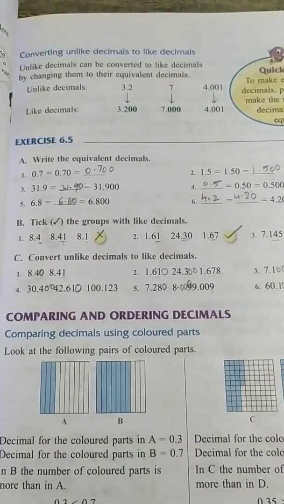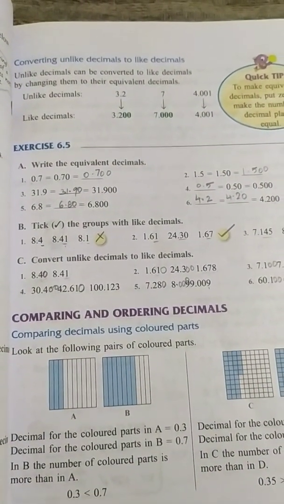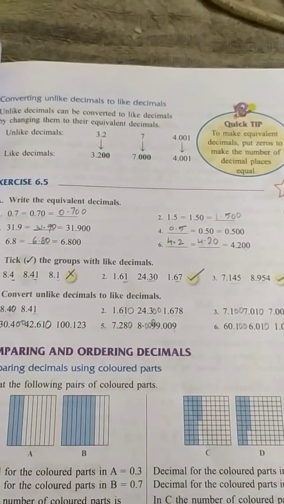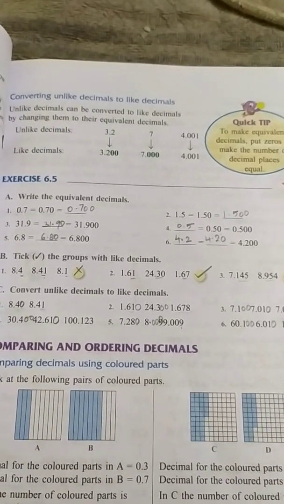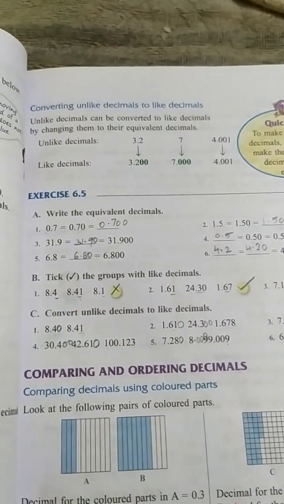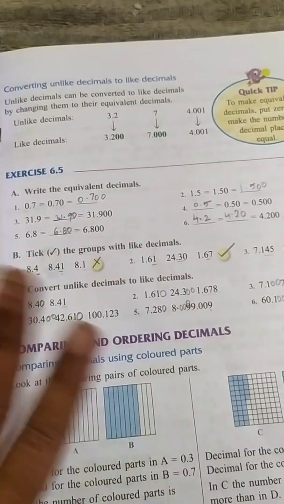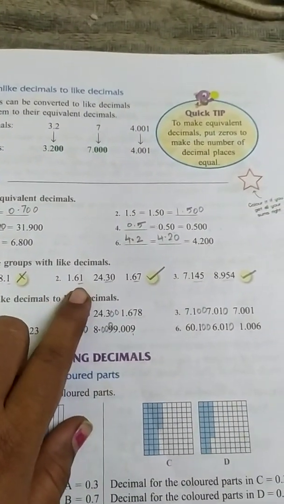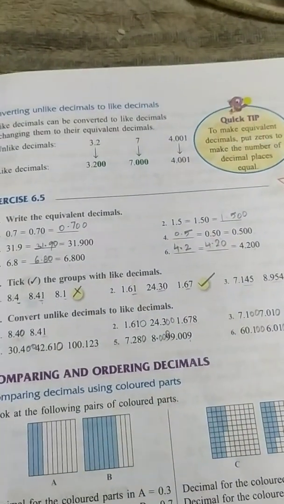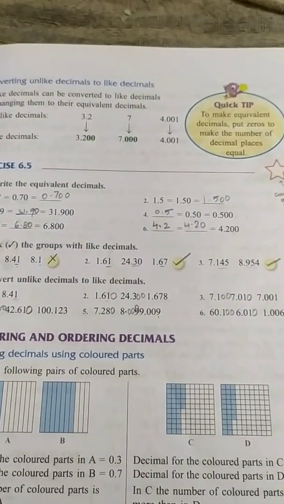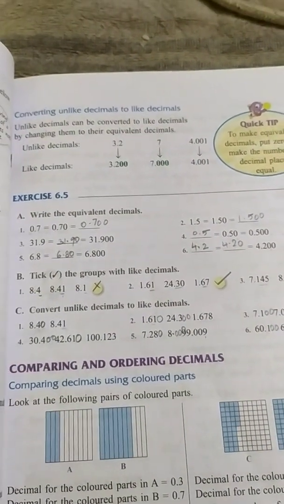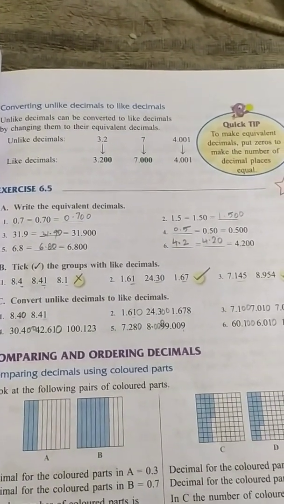Tick the groups like decimals. Like decimals means having the numbers with the same number of decimals. After decimal point, if one decimal place is there or 2 decimal places is there, all should be equal. If you look at here 8.4, 8.41. So after decimal point you have 1 digit and 2 digits which is not equal. So they are wrong. 1.61, 24.30, 1.67. So all the numbers after decimal point will be 2 digits, 2 digits. So 10th, 100th. So all three are equal. This is how you say they are like decimals or not.